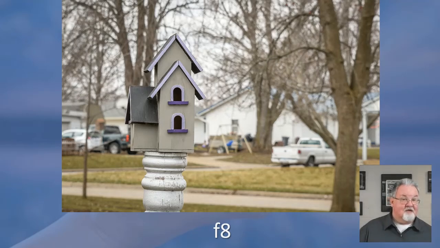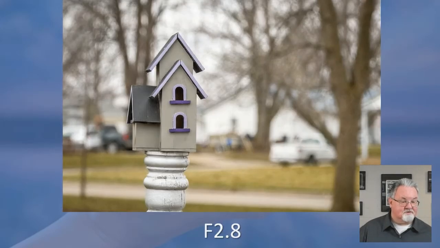Okay, that's f/8. Now watch as we go to f/2.8. Look at that. Now the truck is a blob. You can barely see a tiny little bluish blob. You would have no idea what that is. You might be able to figure out that this is a pickup here over on the left, but there's no more view of the tail light.